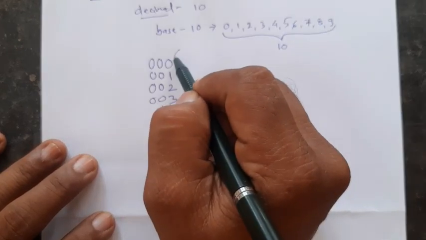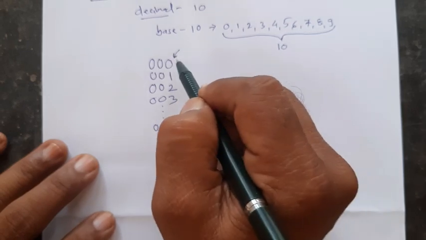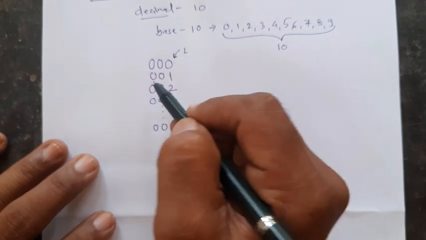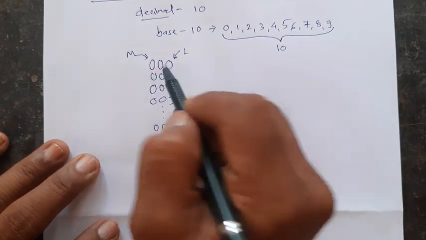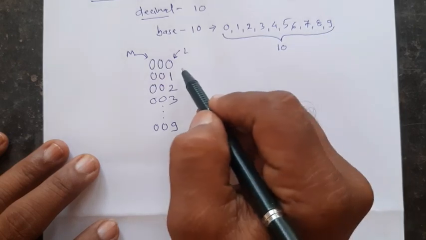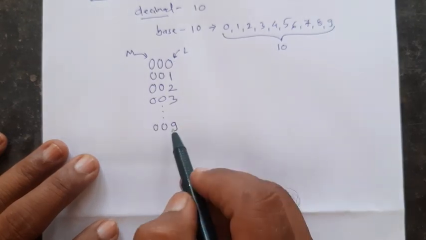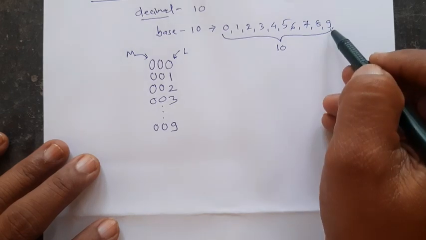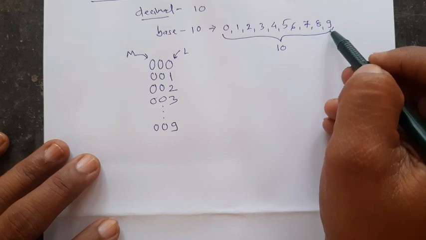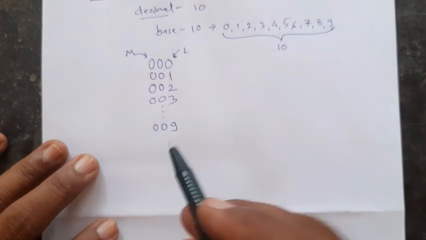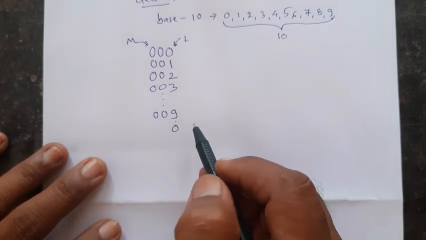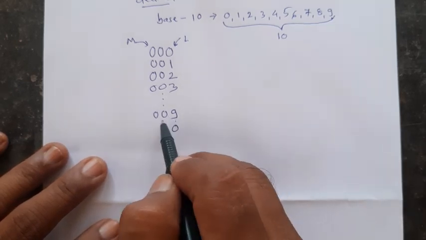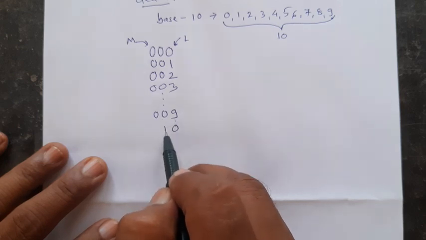This is the least significant position, and this is the most significant position of the 3-digit number. As the number at the least significant position reaches the maximum count, that is the highest number in the number system, here it is 9 because we are using the decimal number system, then we have to reset this 9 to 0, and then we have to increment the next significant digit by 1.